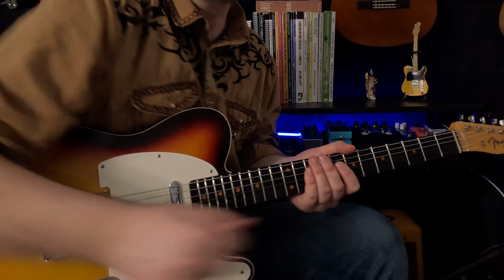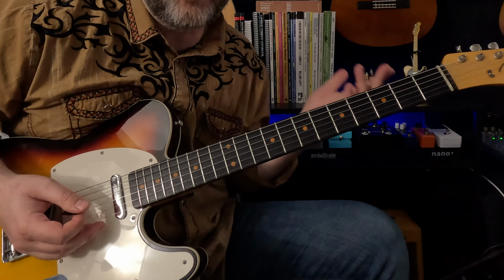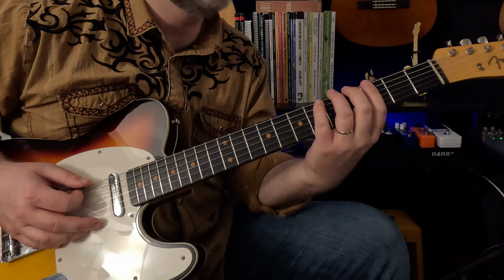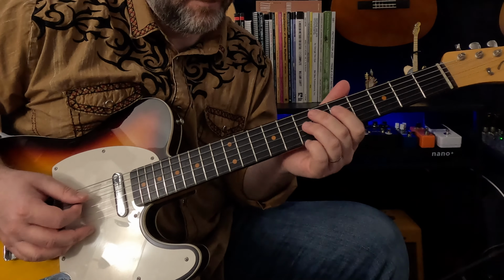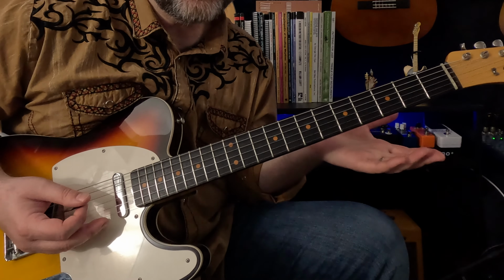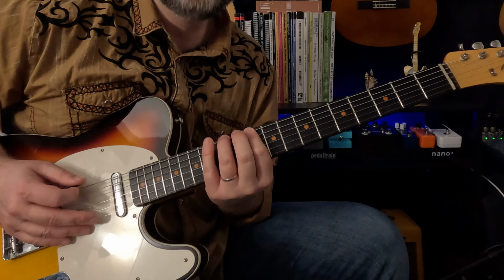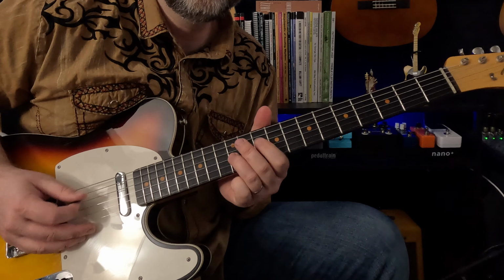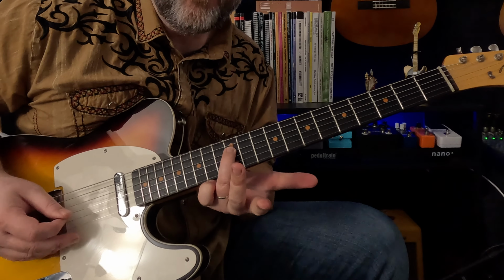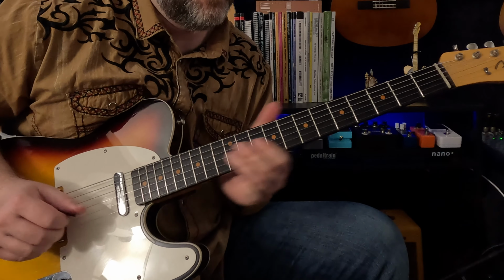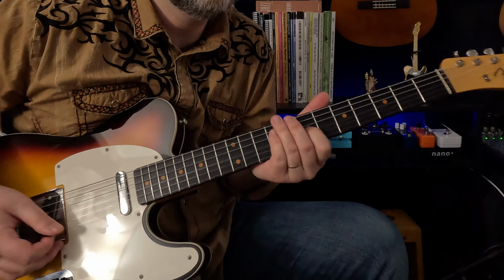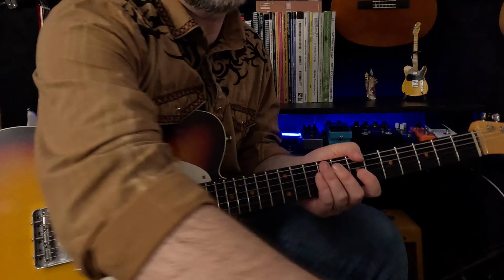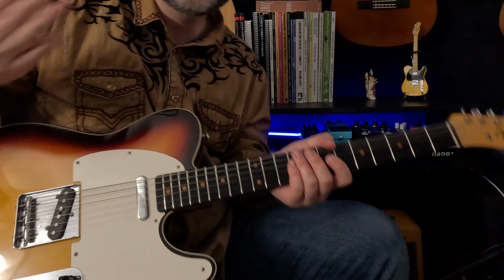Here's E Phrygian. It's just a C major scale starting on E, but I can play any of the patterns. I could use the D Dorian pattern, but D doesn't sound like home. E does. And that's the sound of E Phrygian. When I go to F Lydian, same notes.